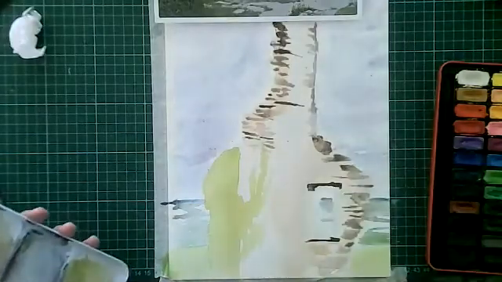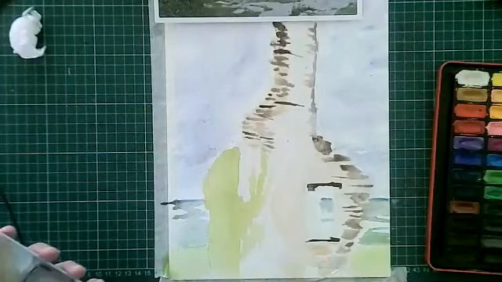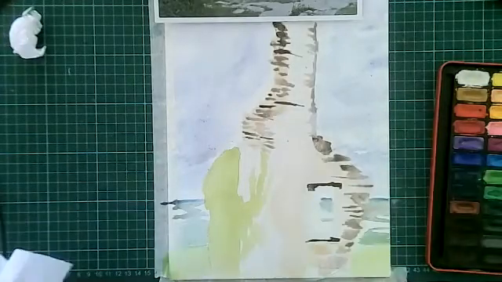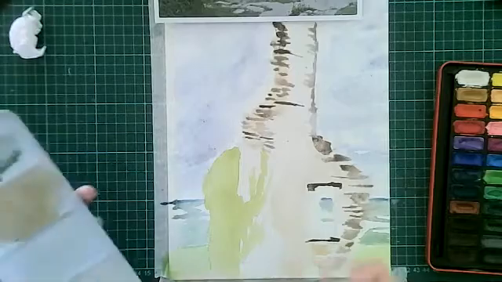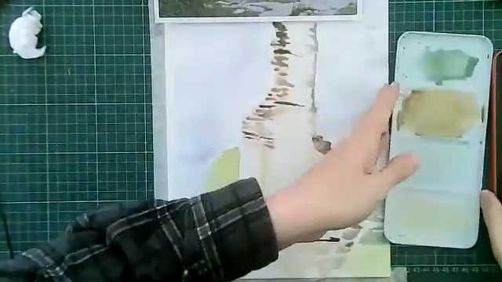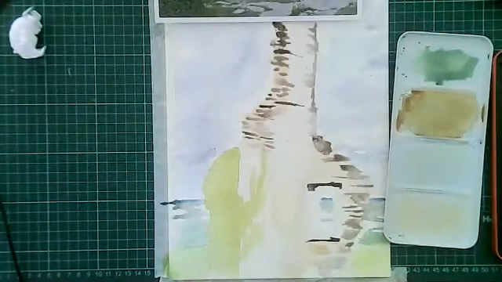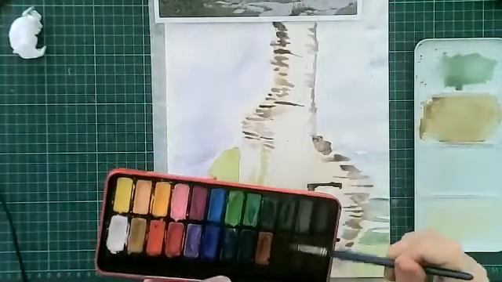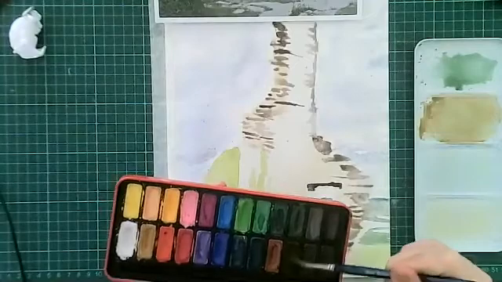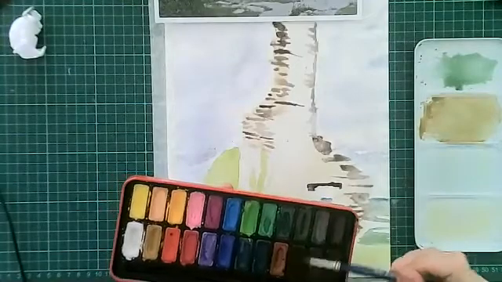I'm going to take the opportunity just to clean my palette. And then I'm going to want to mix a fairly thick mixture of this russet brown and burnt sienna. We want to get that nice, slightly scratchy sort of texture.